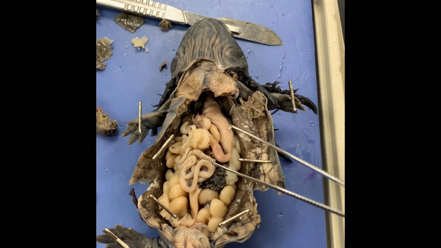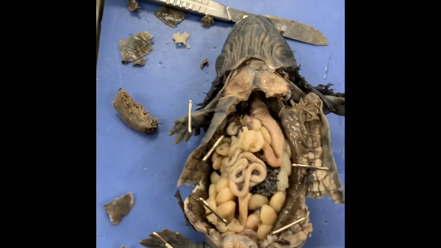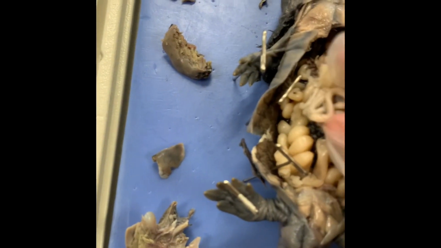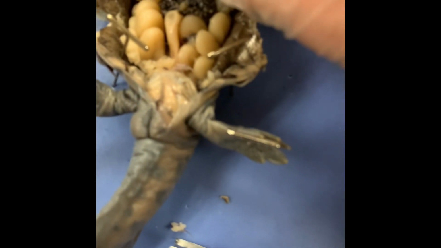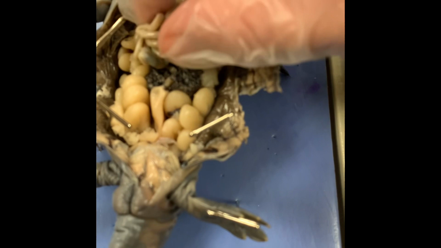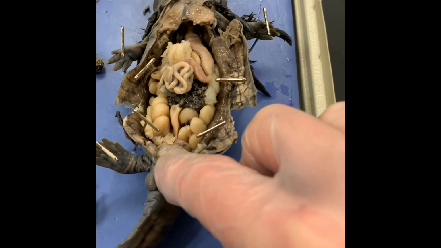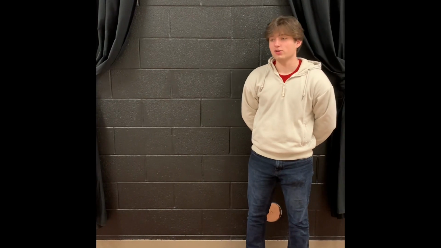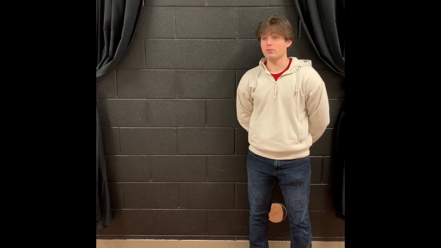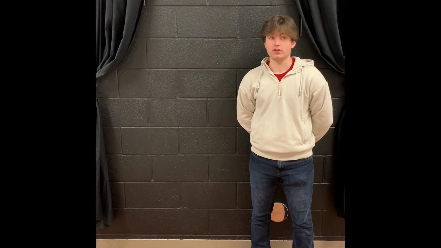And then it'll go to the small intestines, which you can see is right there. And as we follow that, under here near the ovaries, it goes into the large intestine where it eventually comes out in the cloaca.